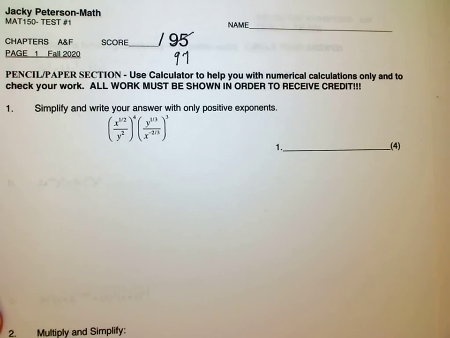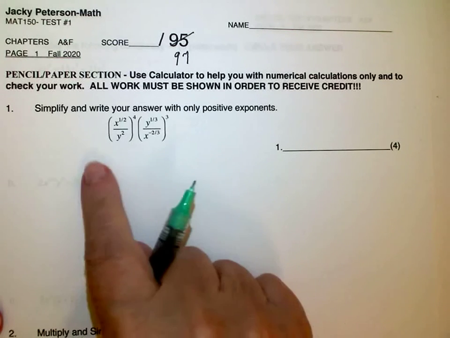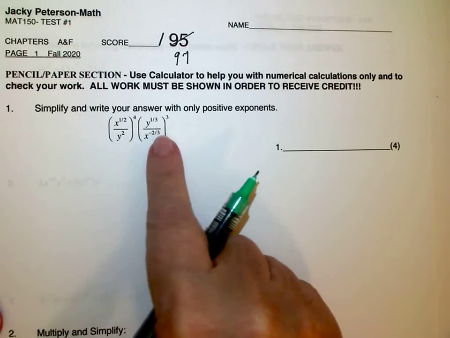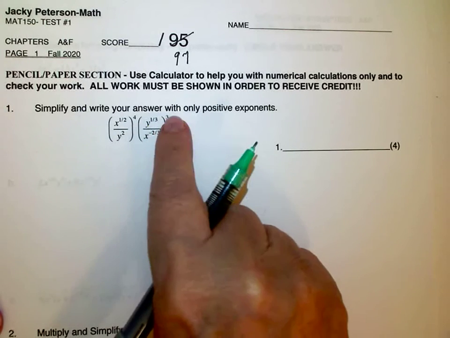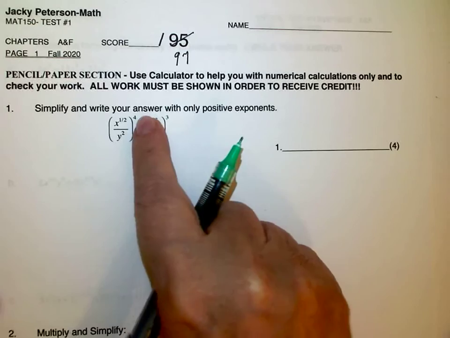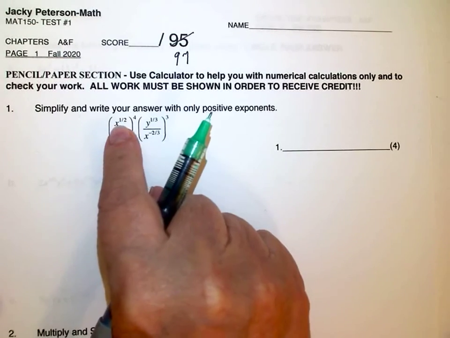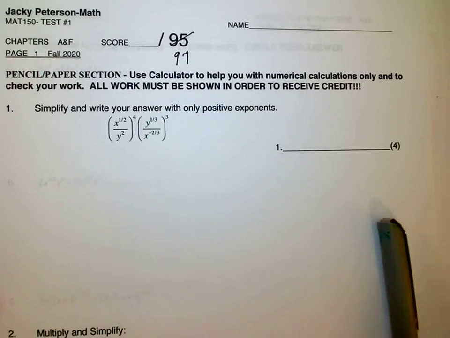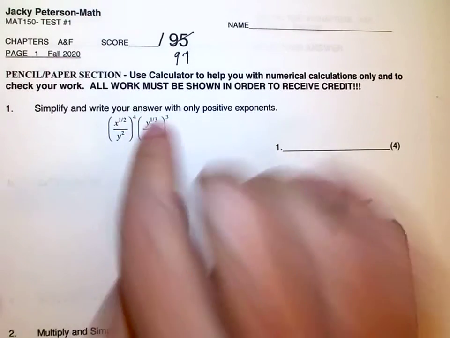Well, the first thing that you want to do is do what's in the parentheses first. In other words, remove the exponents on the outside by multiplying each exponent by the outside exponent.